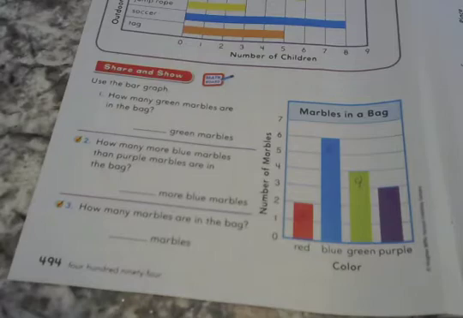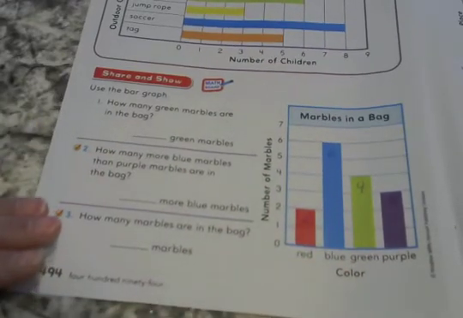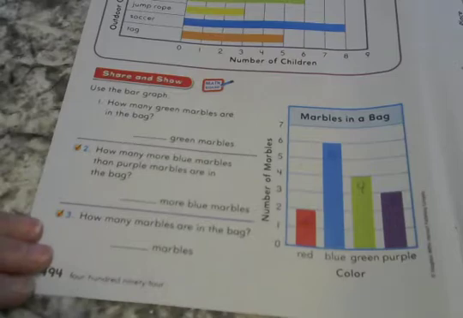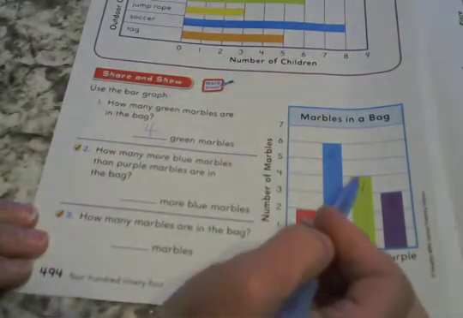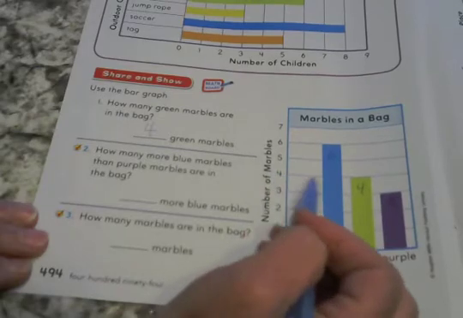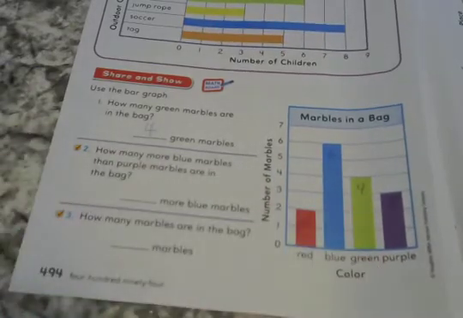All right, now let's read our questions, and as we read them, we're going to really think about what the question's asking. Use the bar graph. So here's our bar graph. How many green marbles are in the bag? Answer that. Great. Did you put 4? Because there are 4 green marbles. I can look at my 4 and go across. There's 4 green marbles.